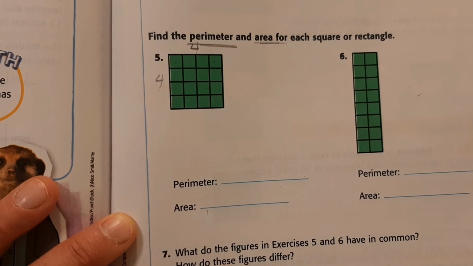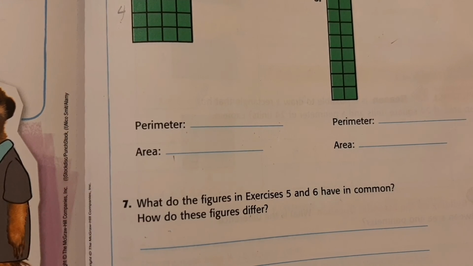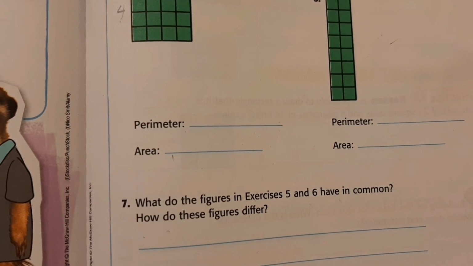You can multiply, you can count, and then it does say, what do the figures in exercises 5 and 6 have in common, and how do they differ? All right, now I want to show you what the rest of your homework is while you work.